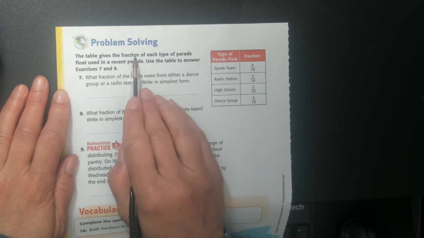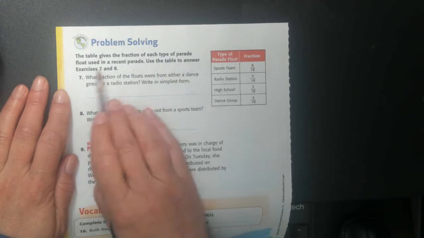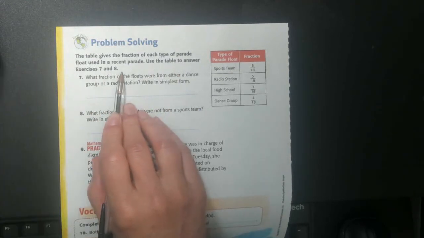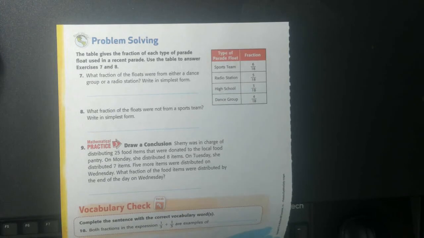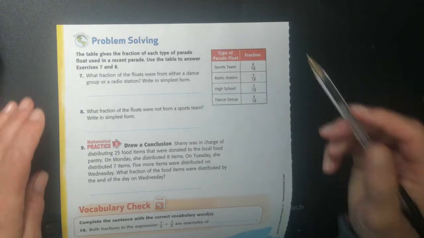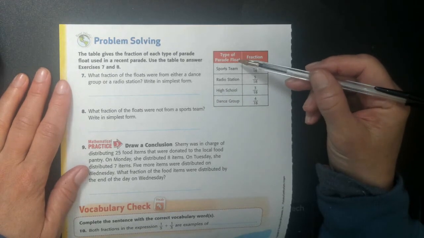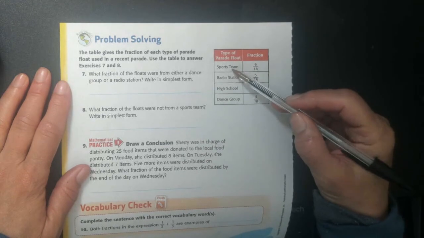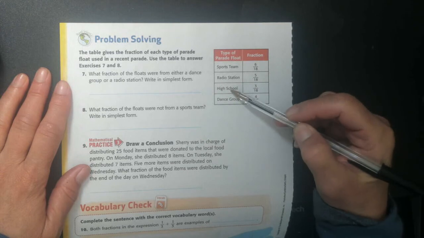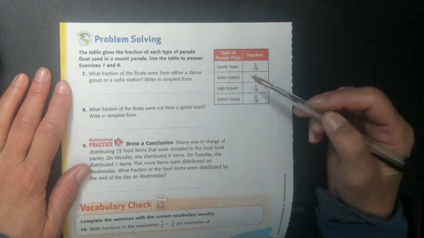The table gives the fraction of each type of parade float used in a recent parade. Use the table to answer exercises 7 and 8. I don't know if you guys have been to a parade, but they usually have cars decorated or little moving things decorated. That's what I call a float, right? You think, it's driving, but they still call it a float. When something's floating on the water, it's on the surface of the water. So here are the types of floats. The themes, right? They had a sports team theme, a radio station theme, a high school theme, a dance group theme. I think that's what they're trying to say.